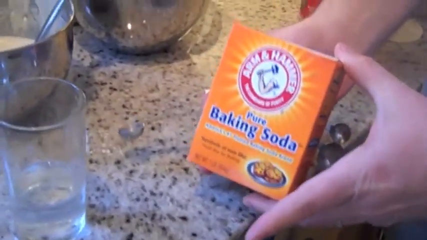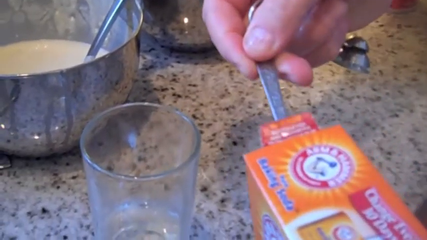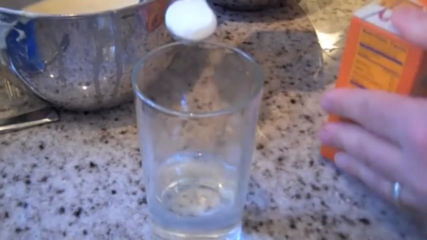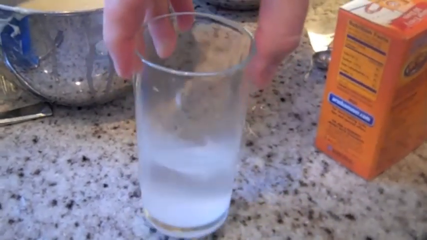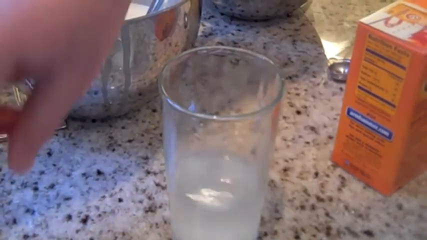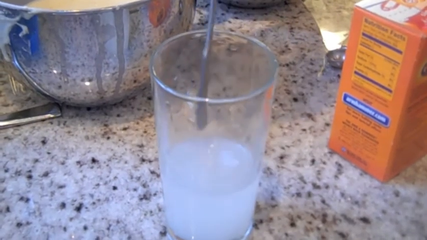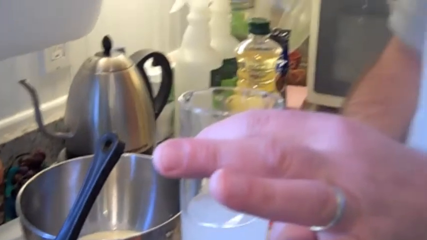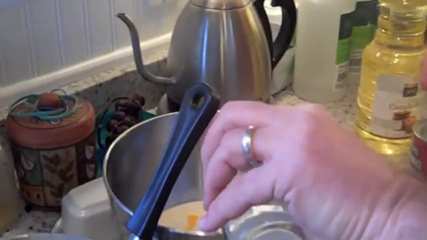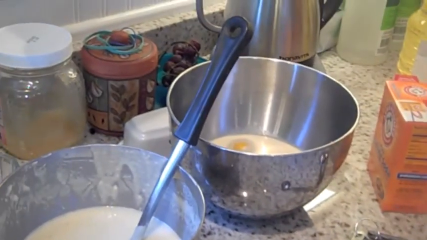Now with baking soda, we only need 1/4 of the amount because we don't have any of the acidifying agents in here or the cornstarch. So we're doing the same thing. Let's stir it up, make sure it dissolves. And you can see there's no fizzing because water is not acidic. So we're going to add it to our batter and see if there's enough acid in our batter.